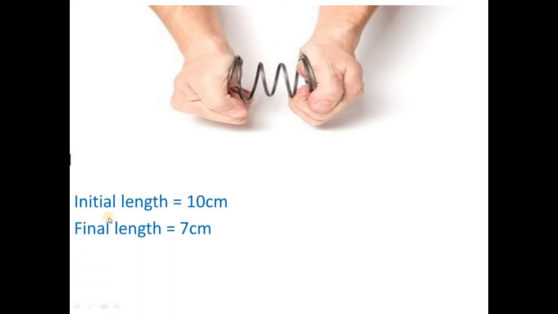Suppose you compress the same spring by applying equal force. After compression, if the length of the spring is changed to 7 cm, then the axial deformation value will be 3 cm. Which means the right end of the spring is decreased by 1.5 cm and the left end of the spring is decreased by 1.5 cm. Therefore, the total deformation value is 3 cm. To be precise, the axial compressive deformation value is 3 cm.